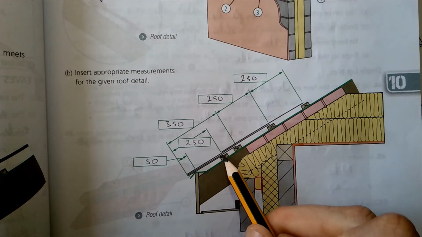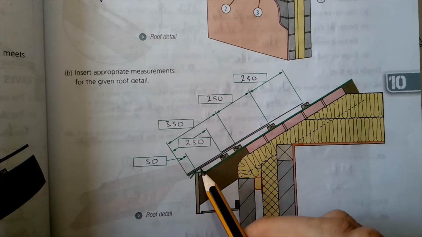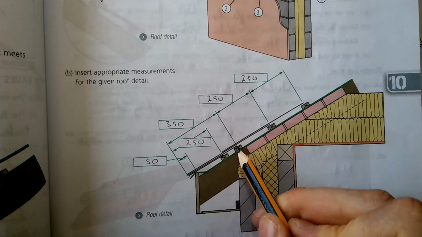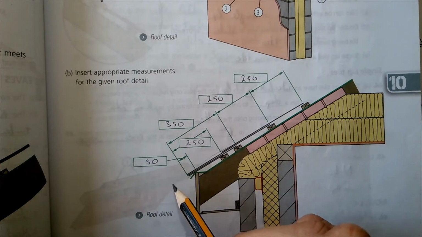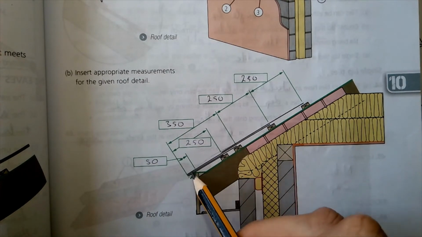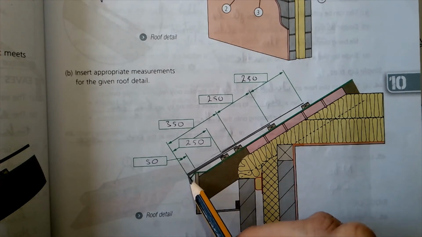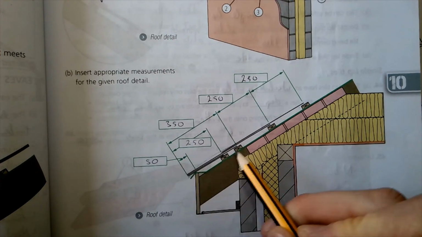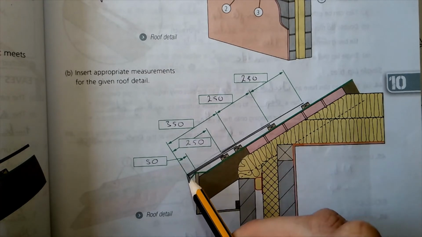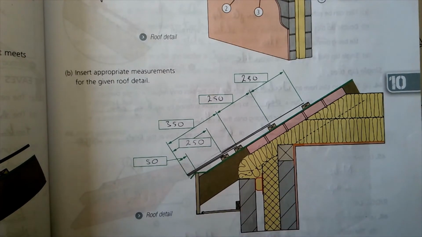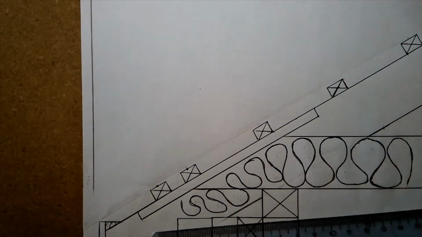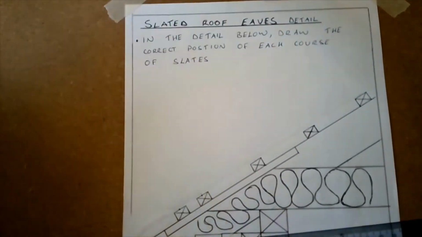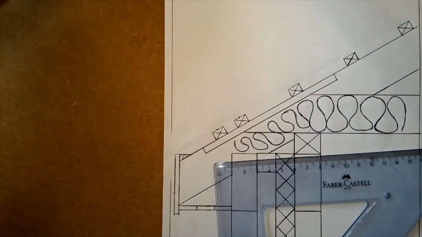Your first slate, a good size to go with, is 250. Your second slate here at 350, and then from there you can start drawing your full 600mm slates. Alright, so from the center there is your first full slate. So a 250mm slate, a 350mm slate, and then a full 600mm slate, overhanging roughly 50mm out from there. So start this off. Remember, this is a scale of 1:5, so our measurements are twice as big.